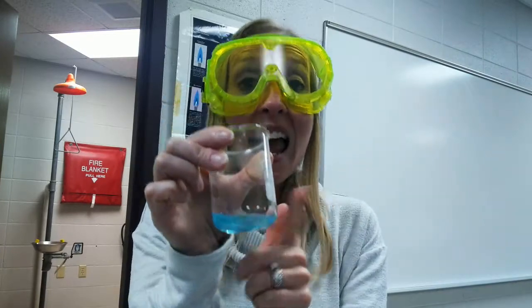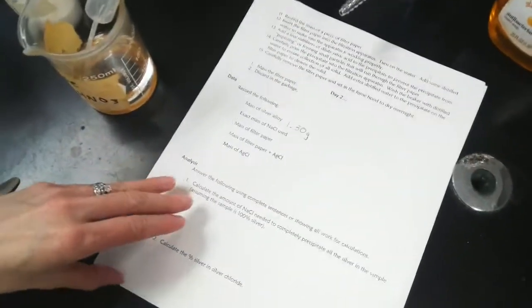So there are two things we're going to do to ensure that we precipitate every silver ion in the solution. One of them is a little calculation. So I'm in the lab sheet. It's actually analysis question number 1. I might not be able to see it great, but we'll make it work. So it's question number 1. In the analysis, it says to calculate the amount of sodium chloride needed to completely precipitate all the silver in the sample, assuming that the sample was 100% silver, which it was not.